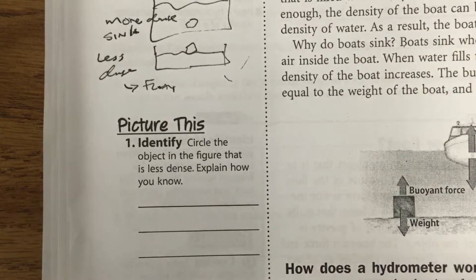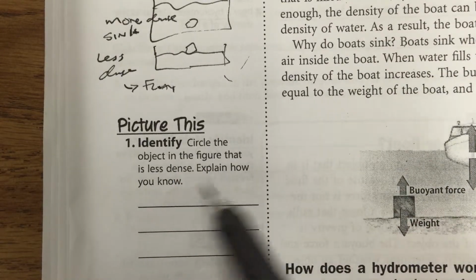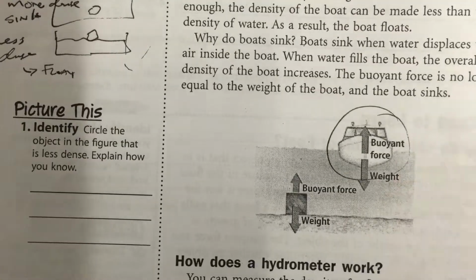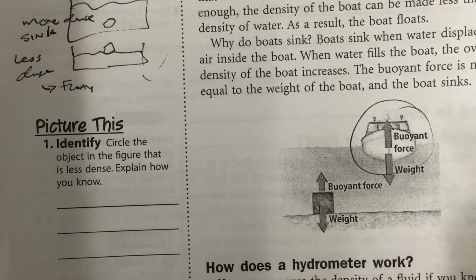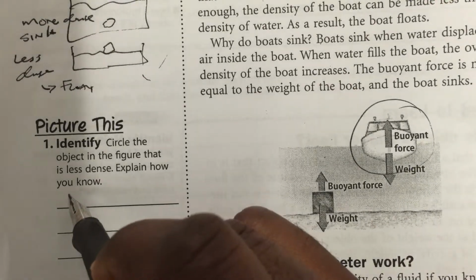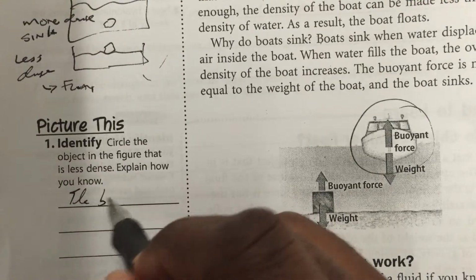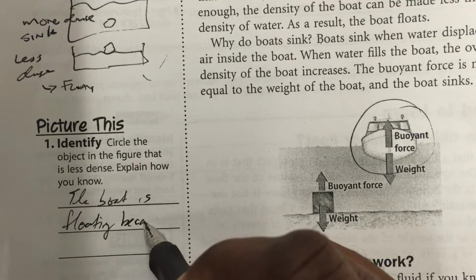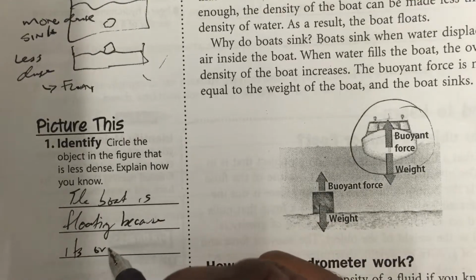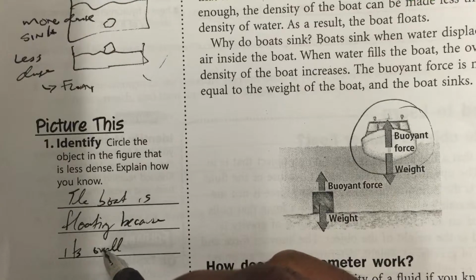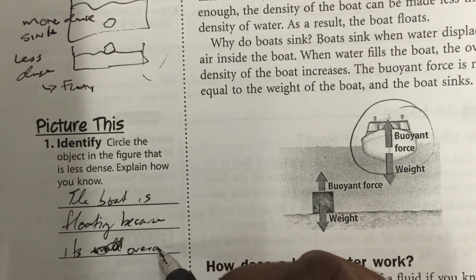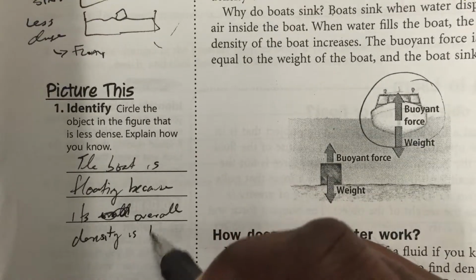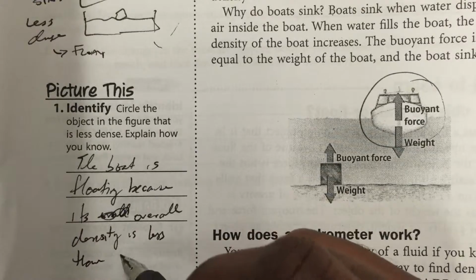It says circle the object in the figure that is less dense. Explain how you know. We know in this picture the boat is less dense. We can circle that, and we know because it's floating. The boat is floating because its overall density is less than the water.